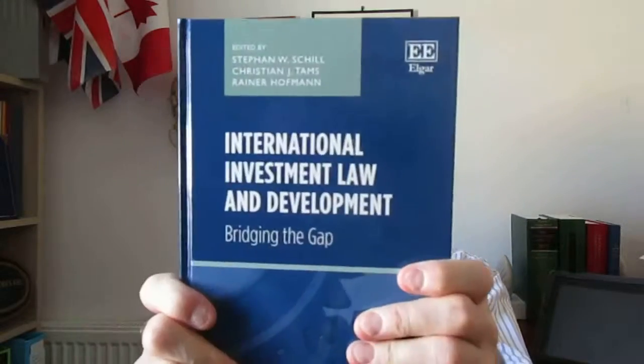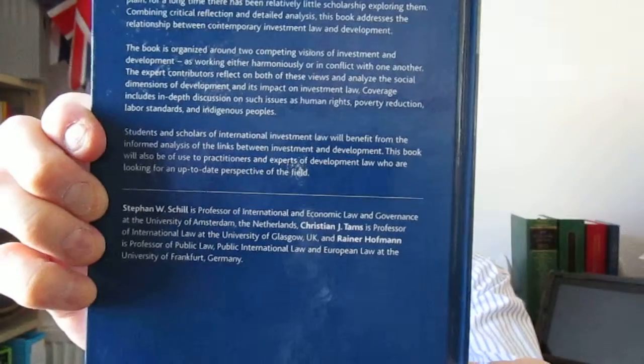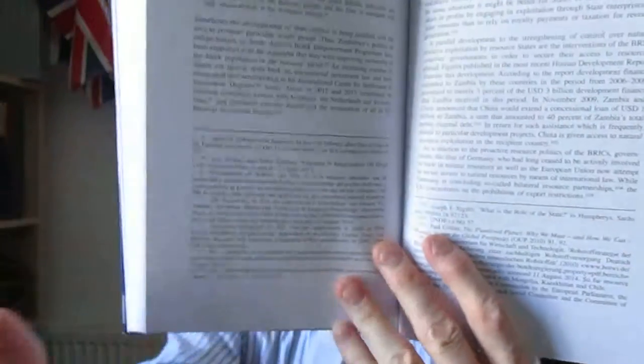There's the book again, there's the spine, and then there's the bit of blurb on the back. Opening it up in the middle, you can see there's a lot of footnoting. I mean, sometimes people say there's just too much. You see there's more there again.